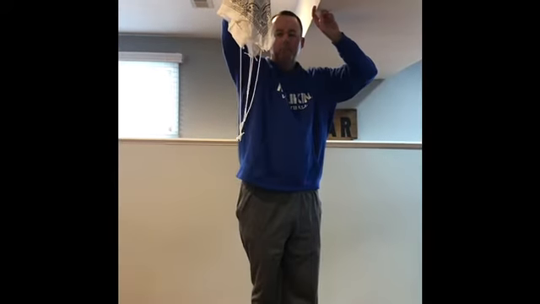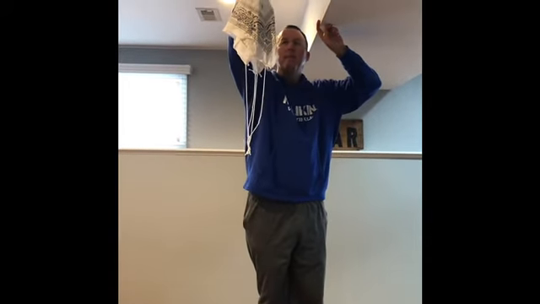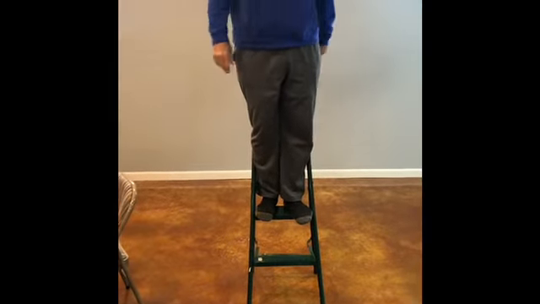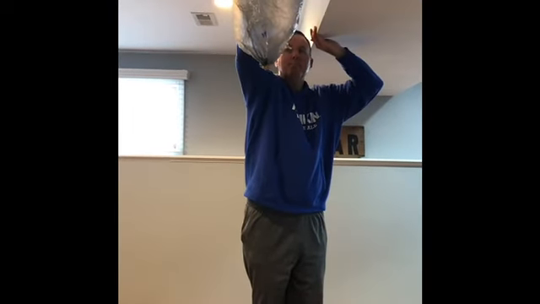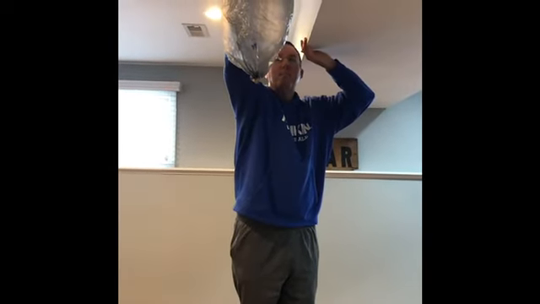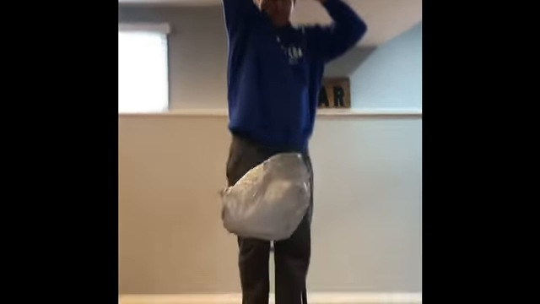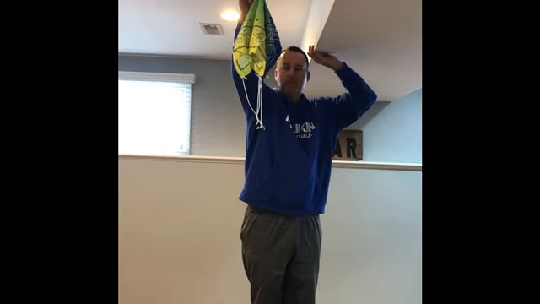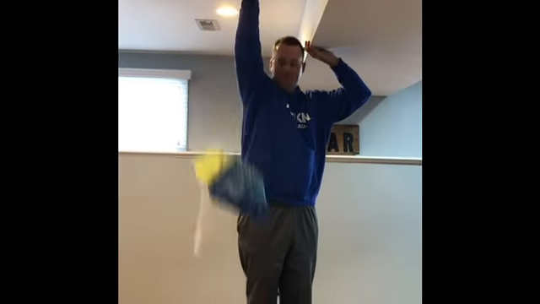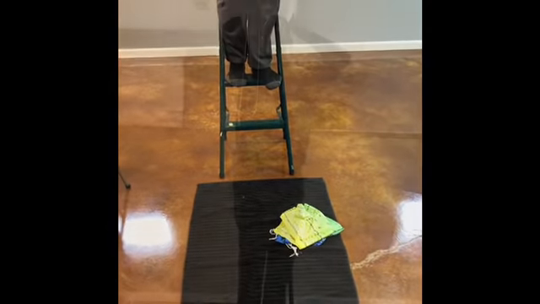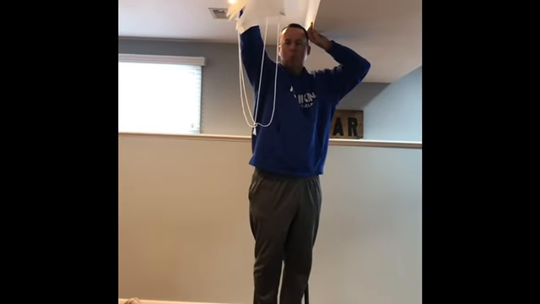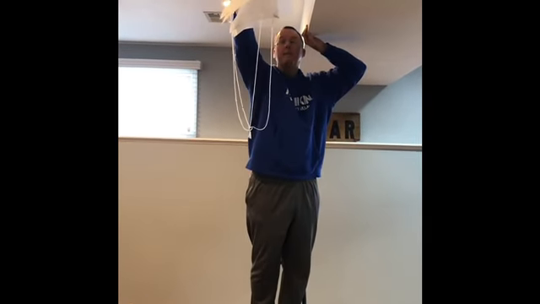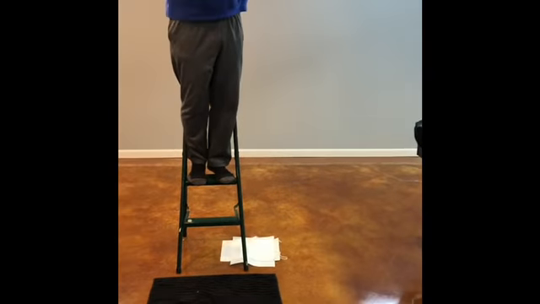All right, test run for the white bandana and the paper clip. Ready? Go. 1.1. Now we have the shopping bag with a rubber band and paper clip. Ready? Go. Now we have the colorful bandana and paper clip. Ready? Go. 1.03. And finally the paper towels with the long string and paper clips. Ready? Go. 2.2.